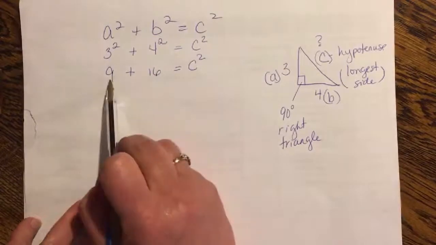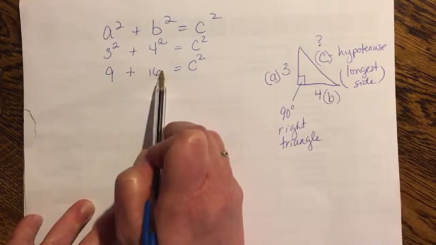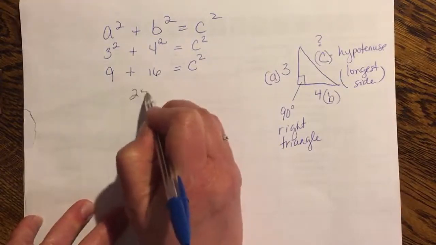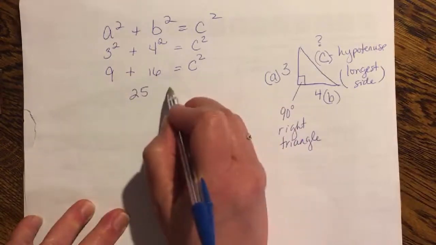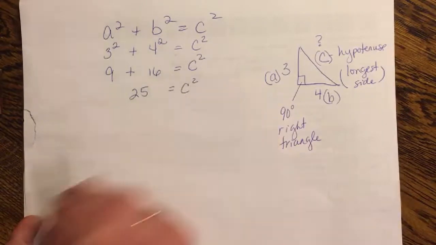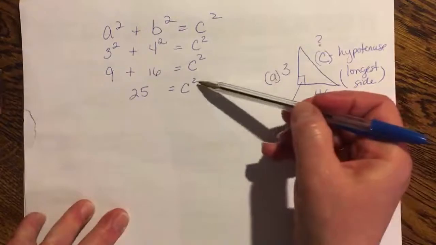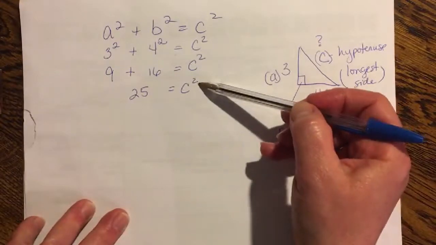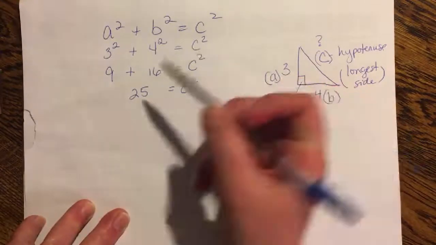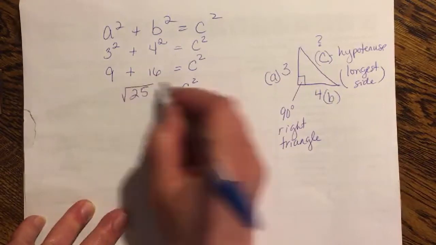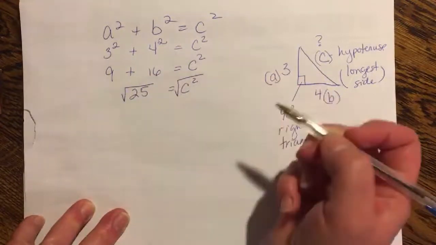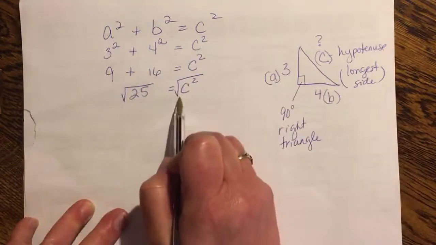So then I say, okay, 9 plus 16 is 25. 25 equals C squared. Now we have to get rid of the square. So the way to get rid of a square is to square root. So we put the square root around both sides. You must do it.